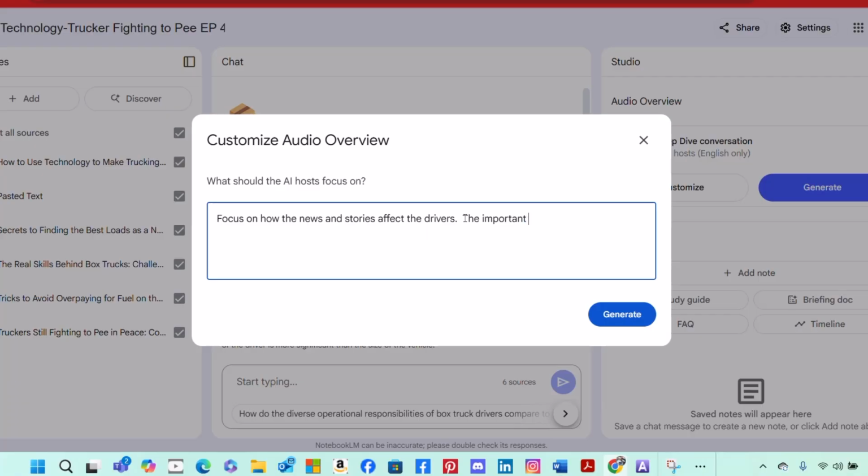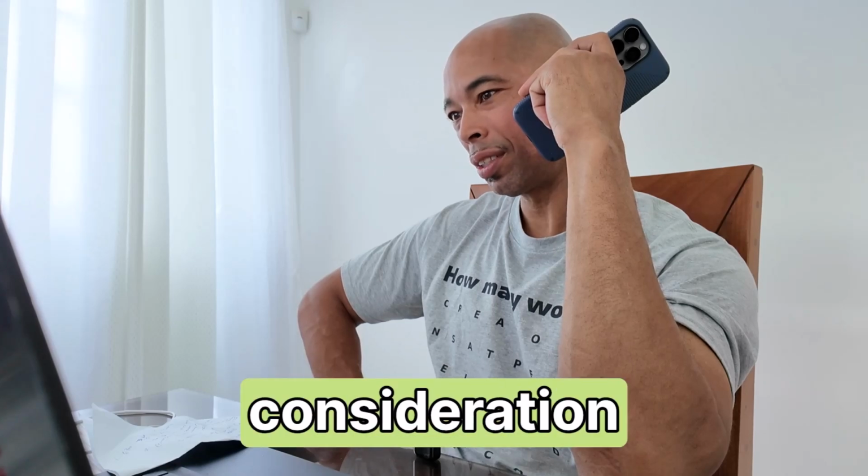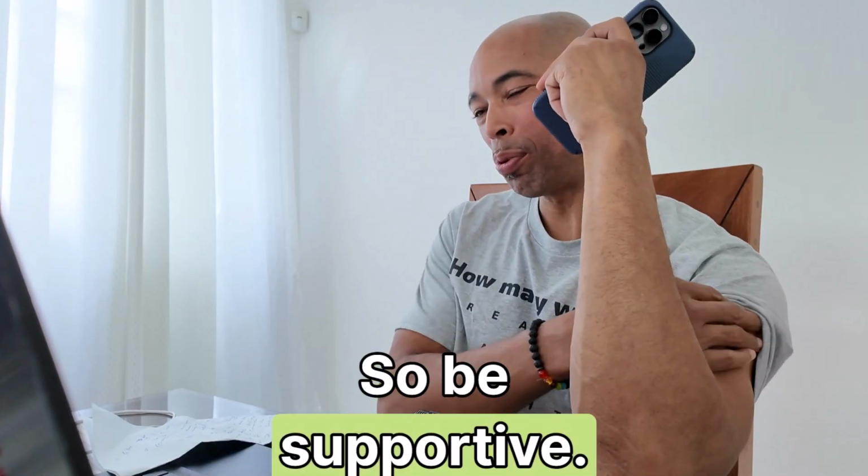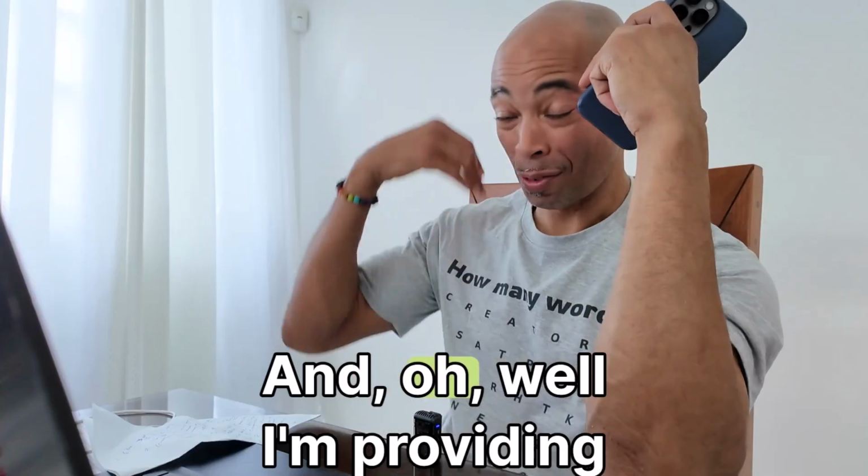Connect the dots that are there, if there are any, that relate it to how it affects the drivers, and provide perspectives to encourage thinking and an open mind. However, always show consideration for the driver's sacrifice and hard work. Yeah, that's the angle. So be supportive.